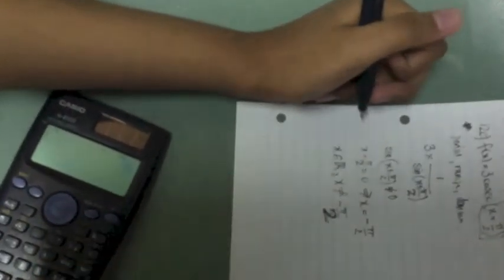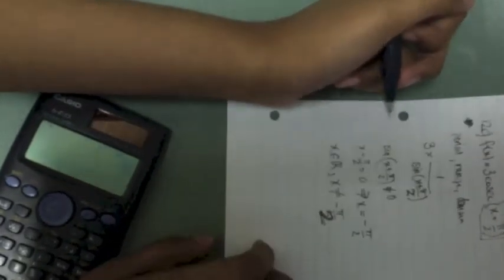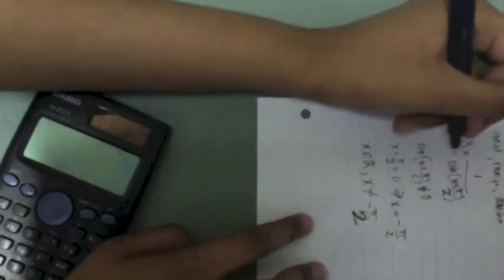Now for the range. Okay, so since we have 1 over sine x, the range for the graph of sine x is minus 1 and 1.